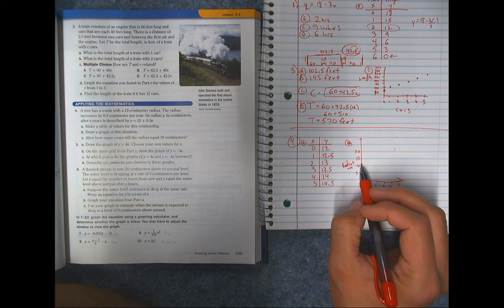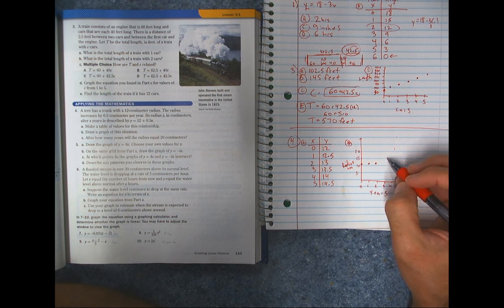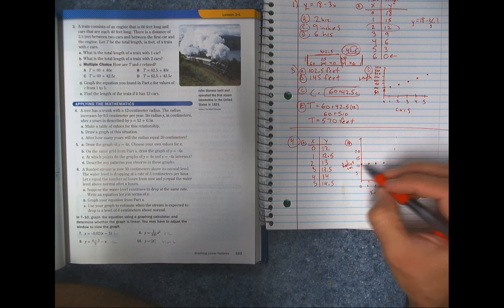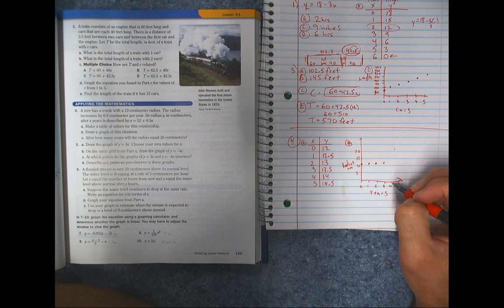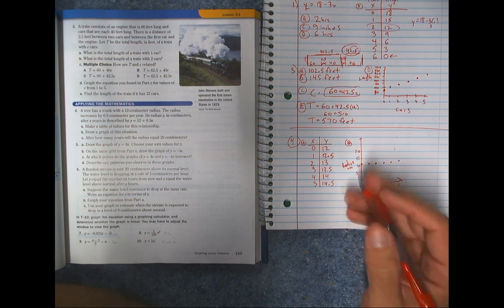So at 0, we're at 12. After 1 year, we're at 12.5. Hasn't moved much. 2 years, we're at 13. 3 years, we're at 13.5. Now, this isn't perfect, right? But we're doing our best. It's just a sketch. 4 is at 14. 5 would be at 14.5. And if we actually got to year 6, we should be at the 15, going up 0.5 more. So that's good enough on a graph.